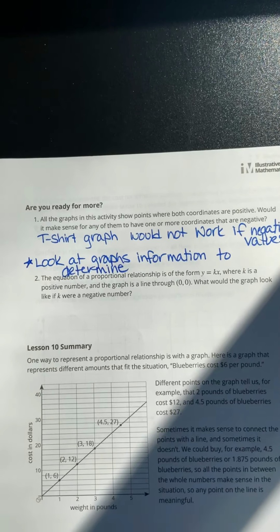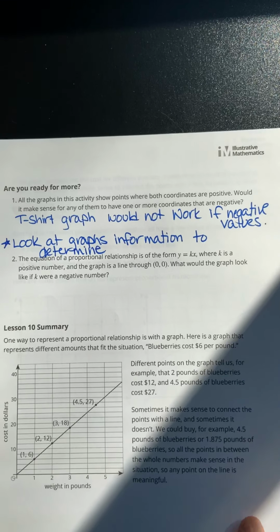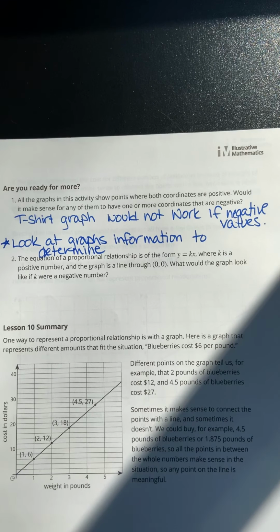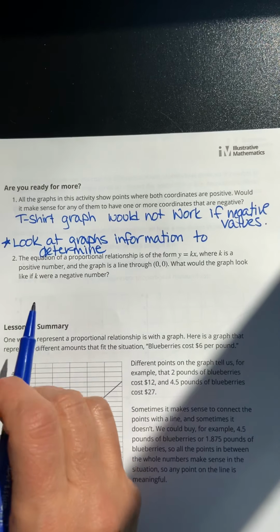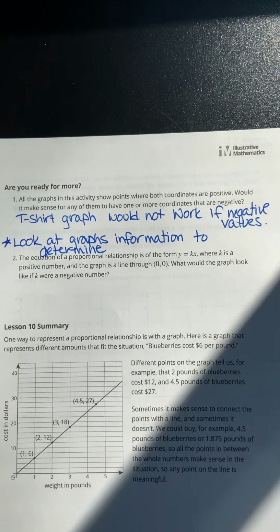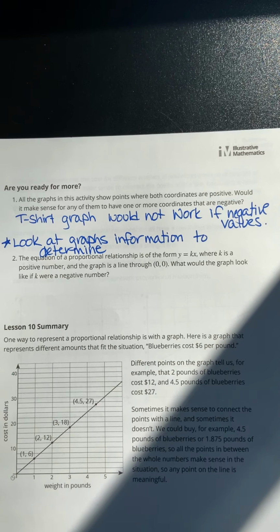Can I have a graph that has a negative number? Absolutely. Were the graphs that I showed you negative? No, it didn't fit the information. I can't have negative people. I can't buy negative t-shirts. So you get the idea, okay? I could make a negative graph though. It would just depend. If I owe money, it would be negative, okay?